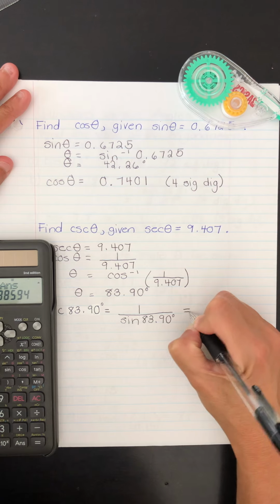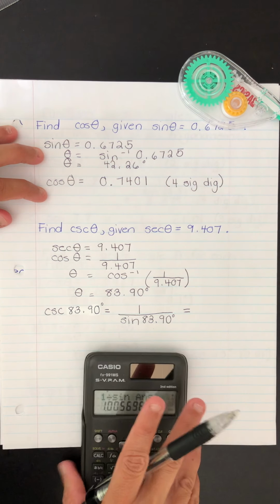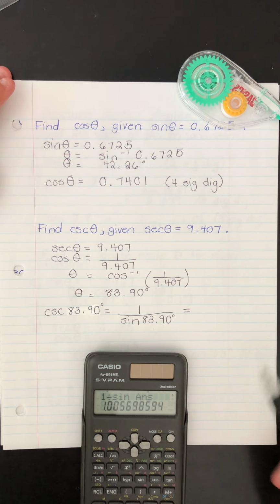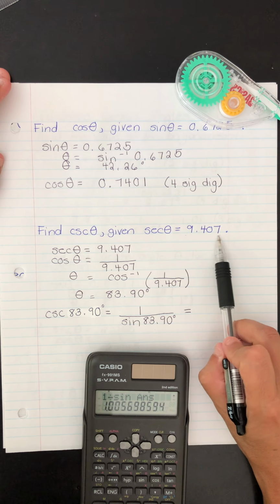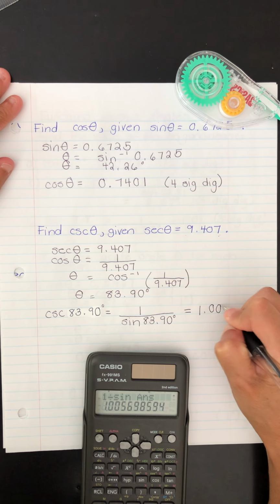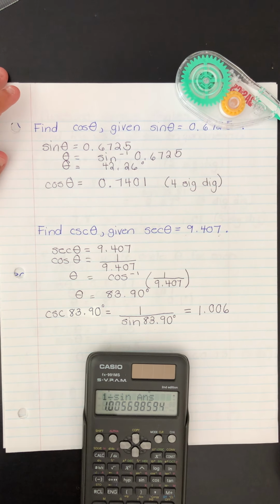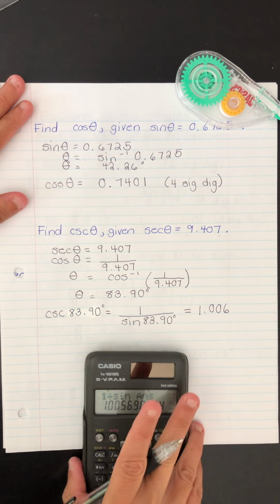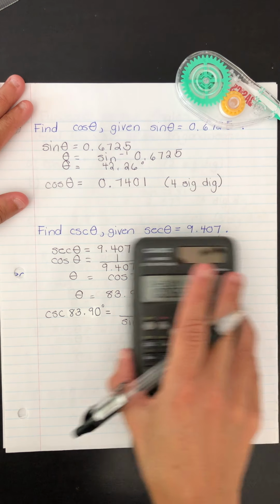All right, and this number should be rounded to 4 significant digits like the original trig function. So it would be 1.006. Okay? All right.